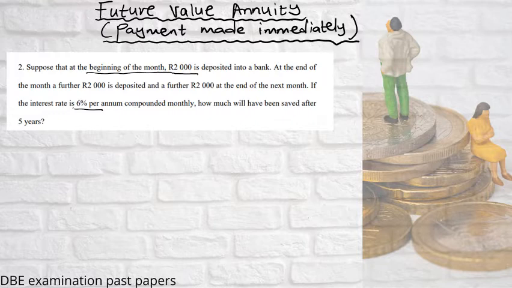Because here payments are fixed and made at regular intervals of time, we call this an annuity, right? So now it's a future value annuity because the person wants to just invest or save. So we're going to use the future value formula.